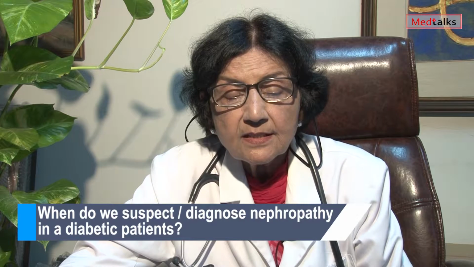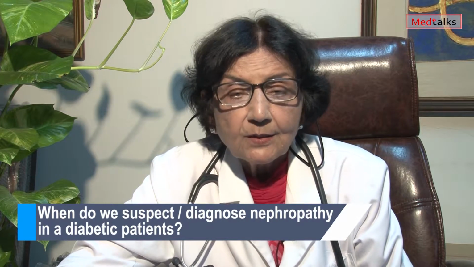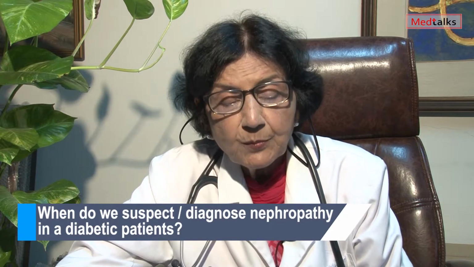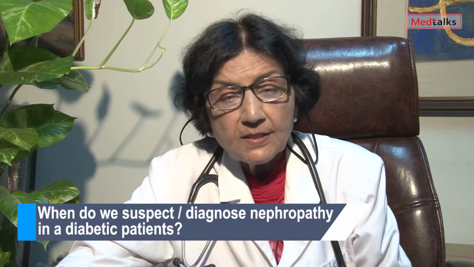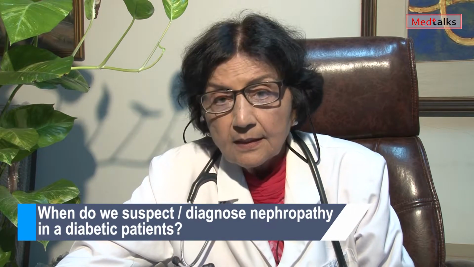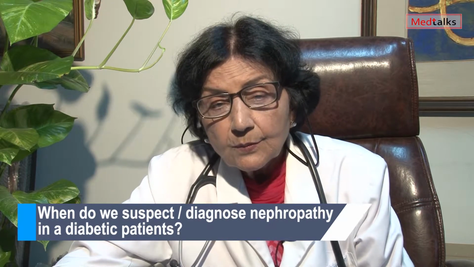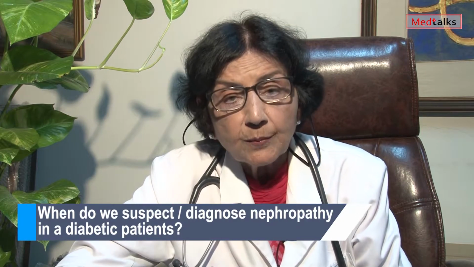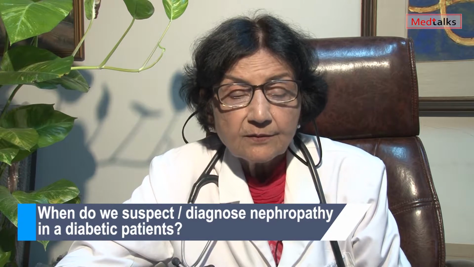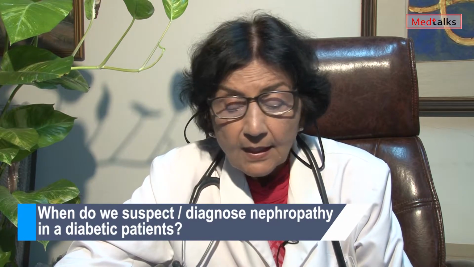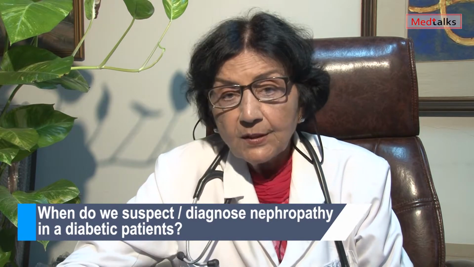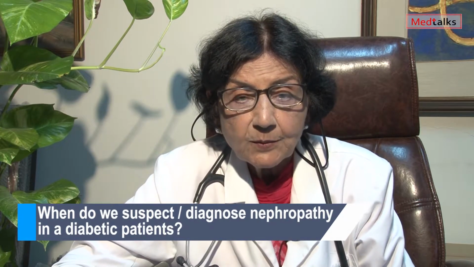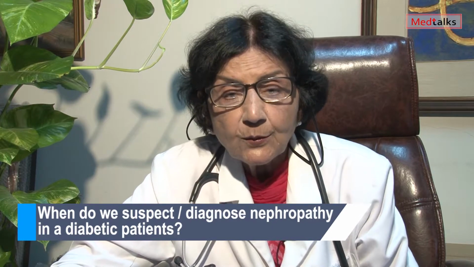The next stage is of microalbuminuria, which is more than 30 milligrams per day of albumin excretion in the urine. So, this would be stage 2. At this stage also, if we diagnose it, we can reverse it to normal and the patient can be free of nephropathy. Between 30 and 300 is microalbuminuria, more than 300 is macroalbuminuria.